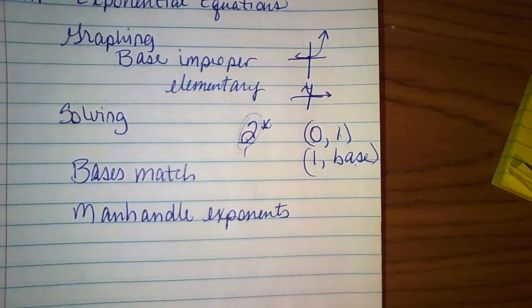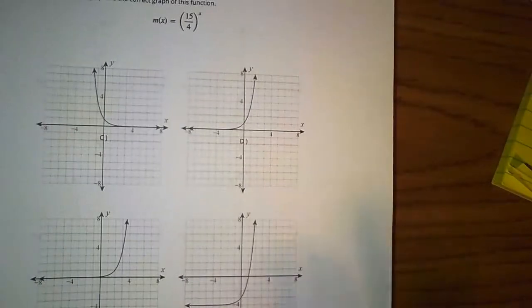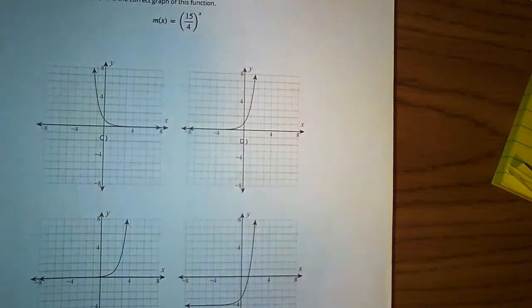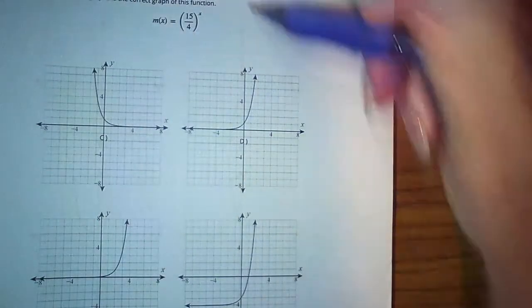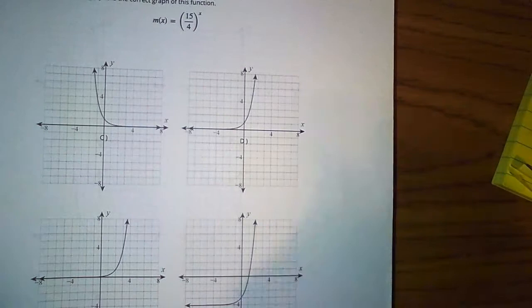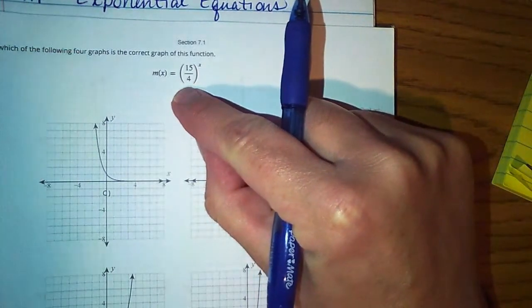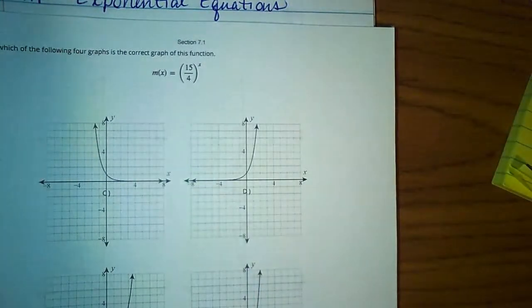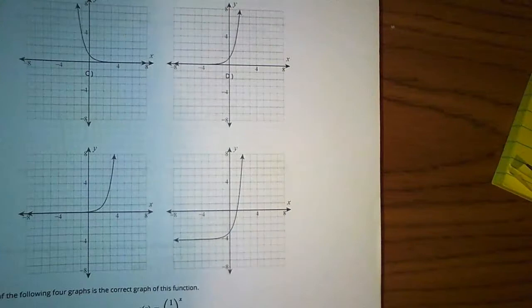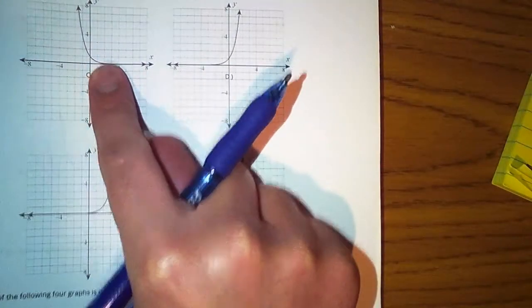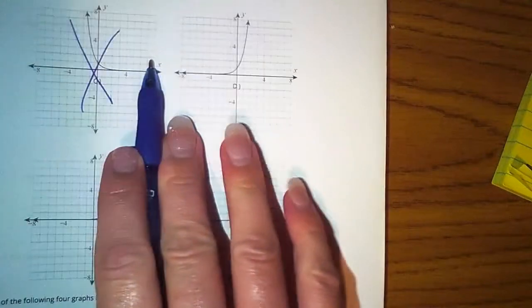So what we have here is, and I'm just pulling this off of your homework, our base is 15/4. That is improper. So what do I know about an improper base? Improper will increase. So I know it's not this one, because this one is decreasing. As you read it from left to right, the graph drops down.